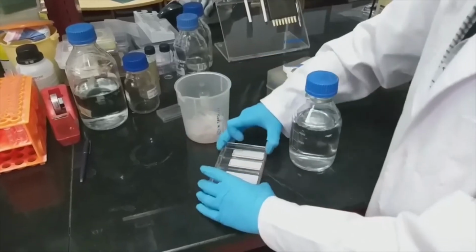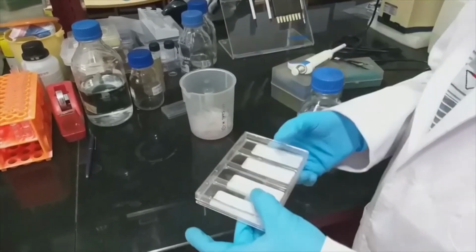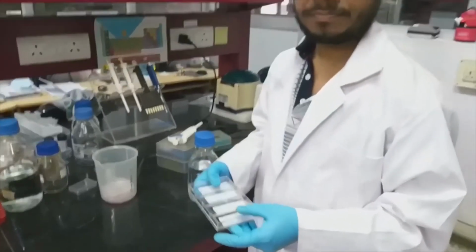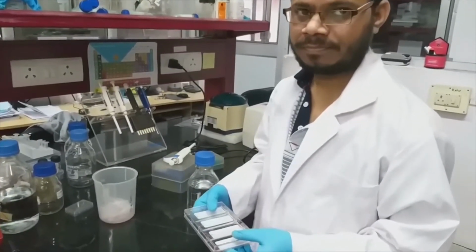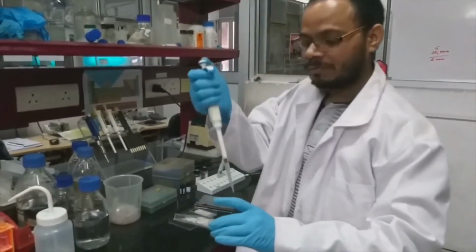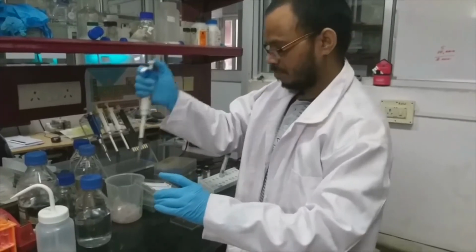Cover the lid and keep it for 10 minutes on a rocking platform shaker. After washing, carefully remove the washing buffer from the plate.